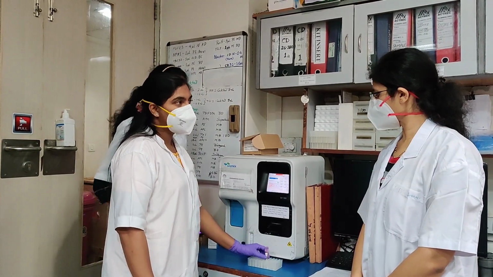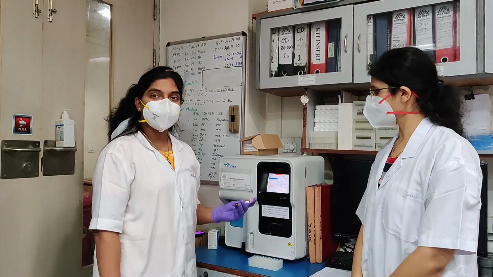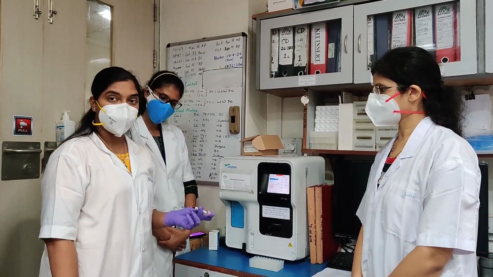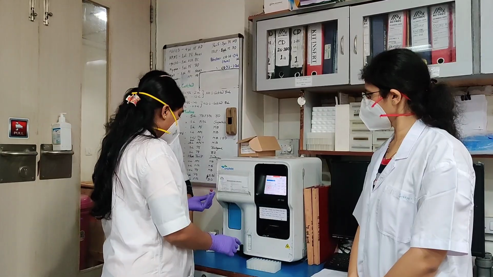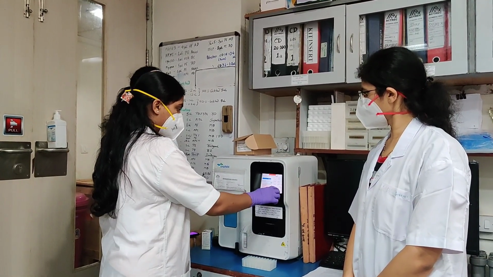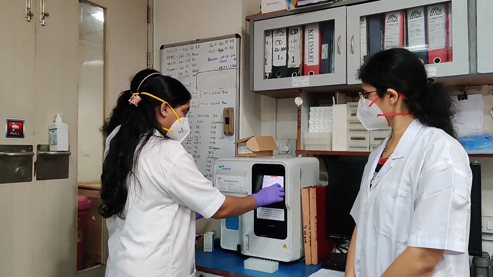We will now take the cell count. Cell count is performed to determine the WBC count. This is a cell counter. Mix the sample before taking the count. Enter the patient ID.